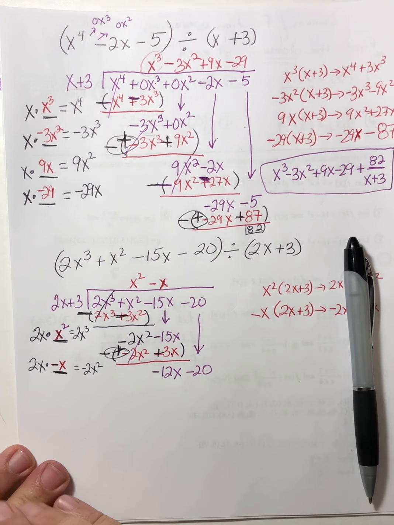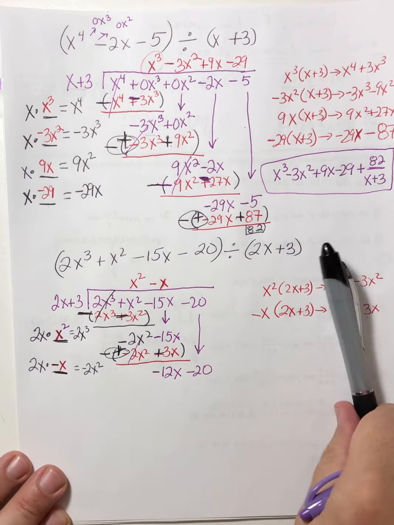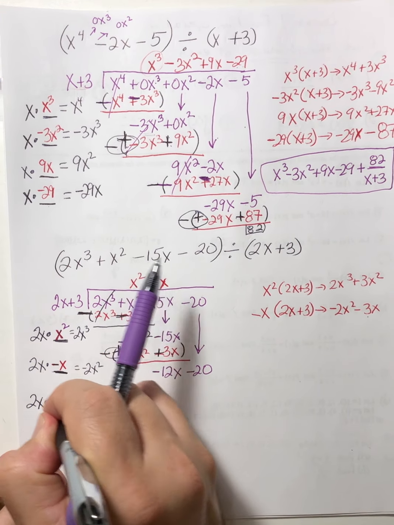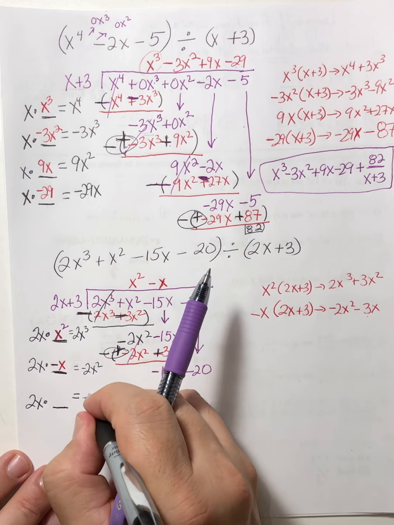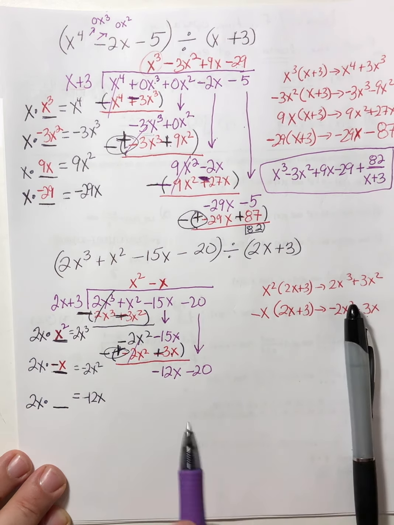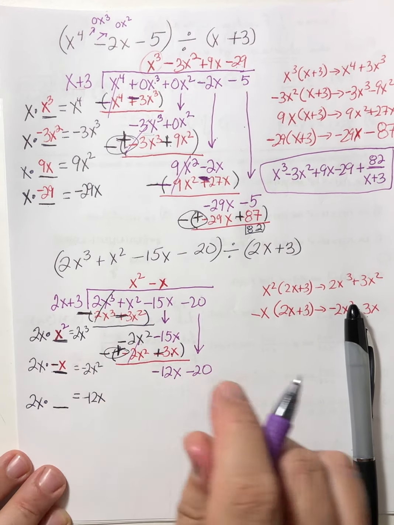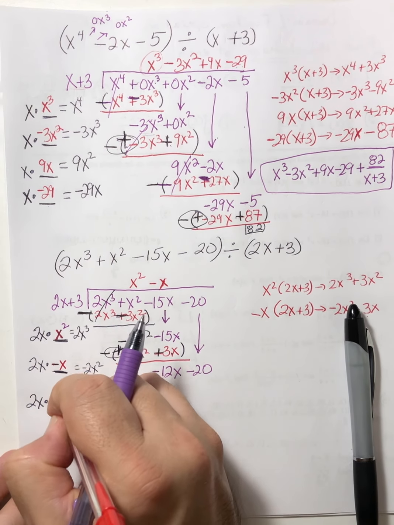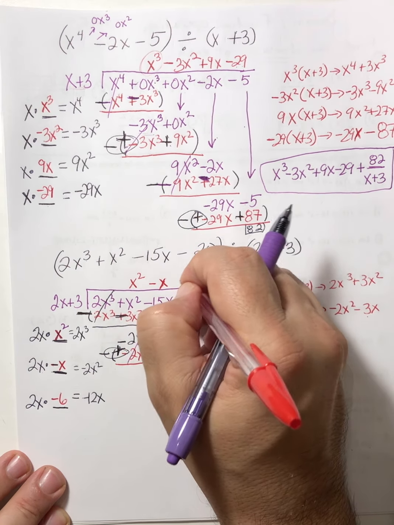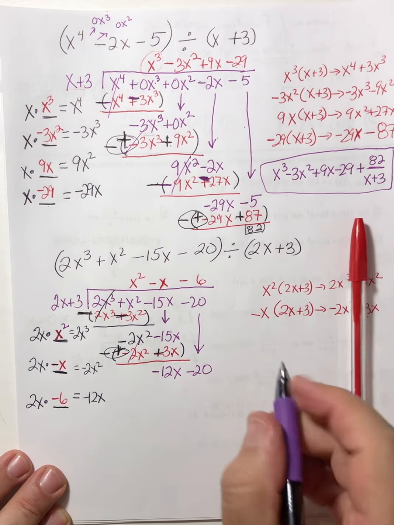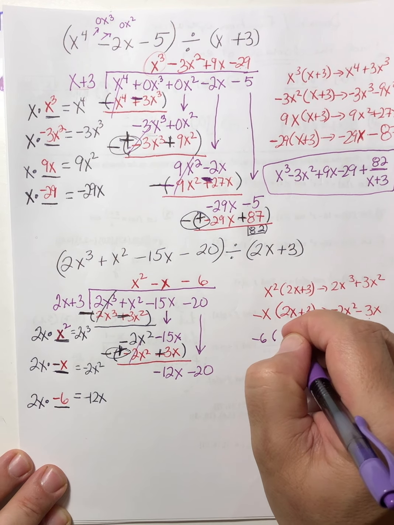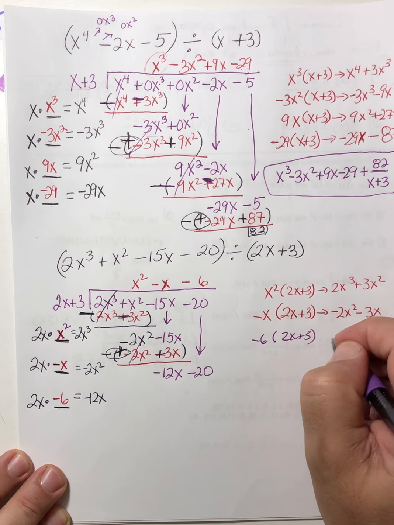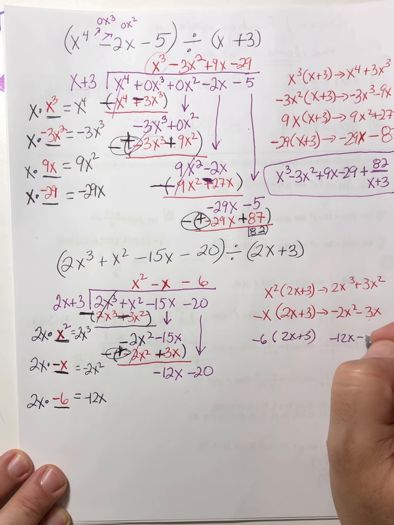And we start all over again. 2x times what is negative 12x? That's right, and hopefully you'll say negative 6. And then I multiply negative 6 times 2x plus 3, and we have negative 12x minus 18.